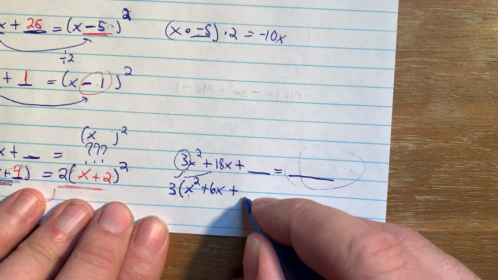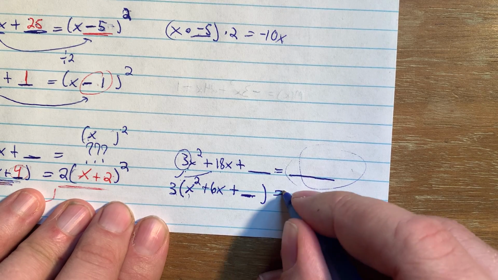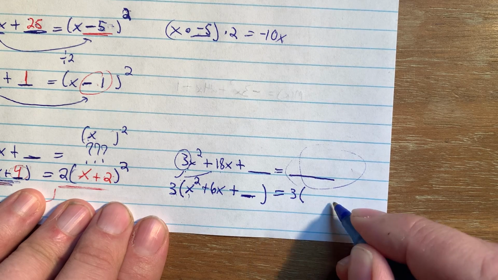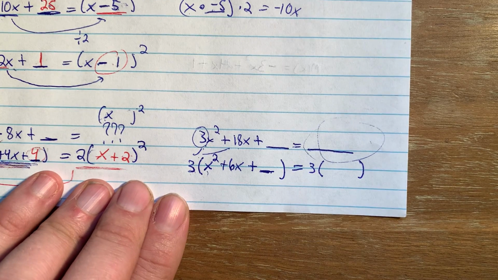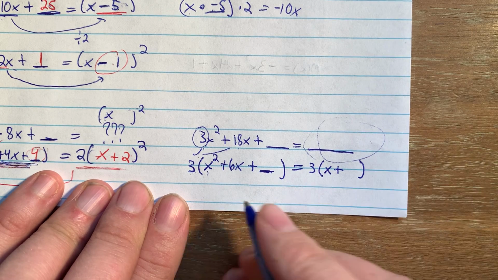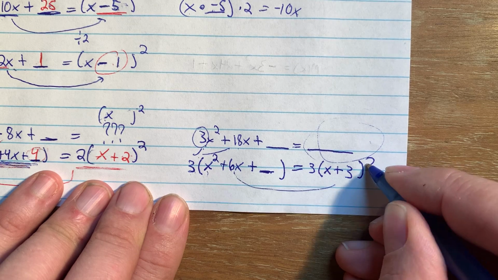And so what is the number that's going to need to be here? Well, we'll figure that out in a second. But now I can see what the other side is going to be. The 3 is going to be on the outside, and I can tell what binomial squared it's going to be. It's going to be x plus, this gets divided by 2, 3. So x plus 3 squared.